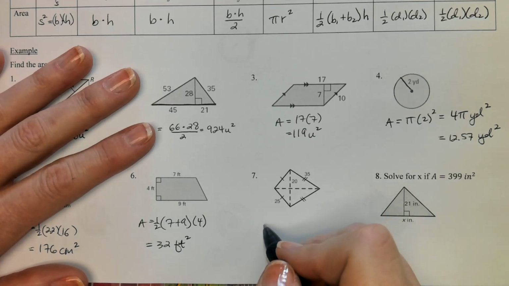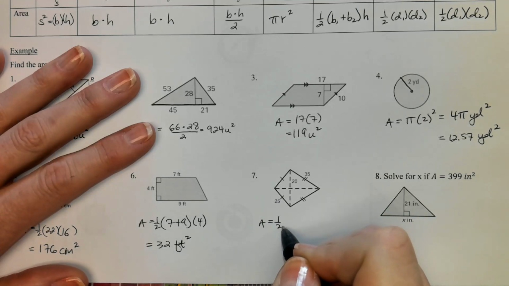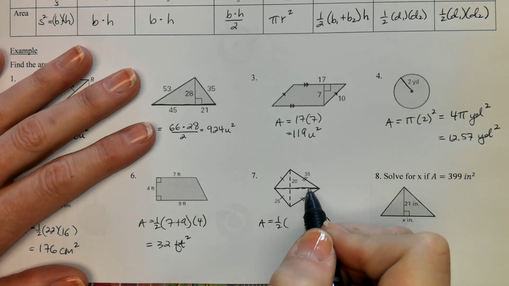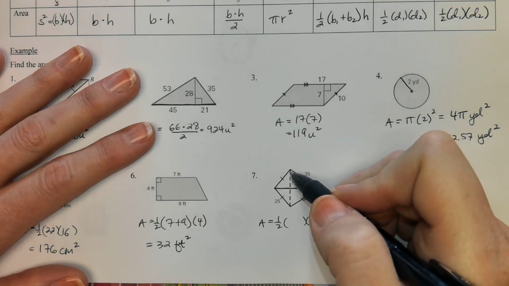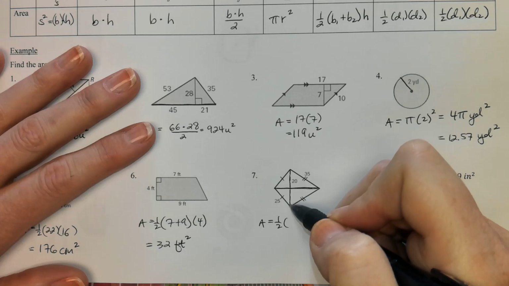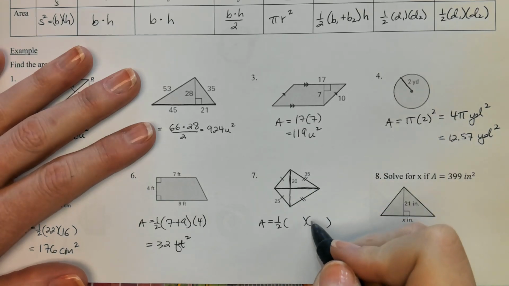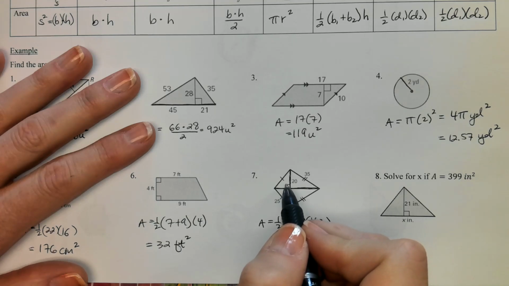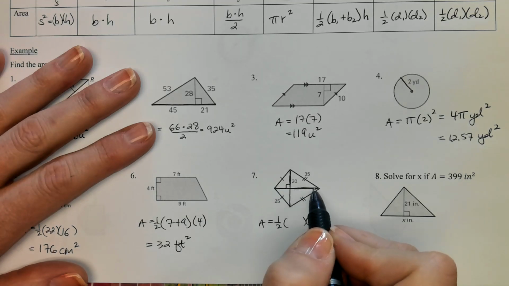Next up, we've got a kite, so area is 1/2, and then we've got our 2 diagonals. So first diagonal's right here. Actually don't have any numbers on that one, so don't know anything about it yet. This diagonal, I've got a 20 there, which makes this 20, so the whole thing is 40 for that one. And it looks like we're going to have to do some Pythagorean's theorem to figure out these 2 measurements.